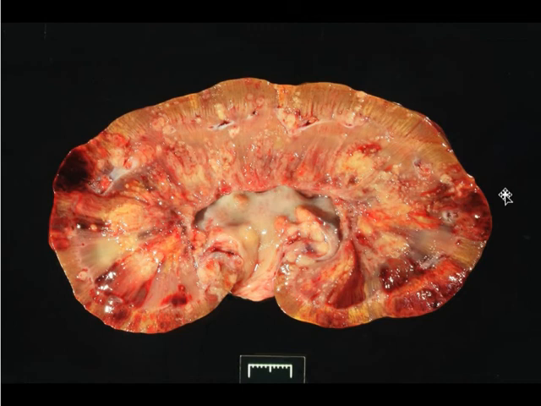Aspergillus primarily exists in tissue in the hyphal form, and we know that Aspergillus, when it gets into the bloodstream, tends to cause a lot of endothelial damage, thrombosis, and infarcts. And this particular kidney shows not only the granulomatous inflammation, but also the infarction that will come with Aspergillus in the bloodstream.